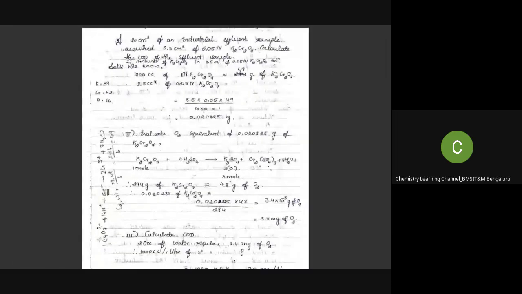so you see this kind of numerical. 20 cm cube of industrial effluent sample required 8.5 cm cube of 0.05 N potassium dichromate. Calculate the COD of the effluent sample. So only this much data will be given here. They have not given how much burette reading came for blank titration, how much burette reading came for back titration using FAS, and what is the concentration of FAS. So nothing is given. Actually it is having such a lengthy calculation, it is quite confusing. So for this kind of numericals, I have found an alternative method in some of the textbooks, and we will solve this kind of numericals using the other method rather than this method.